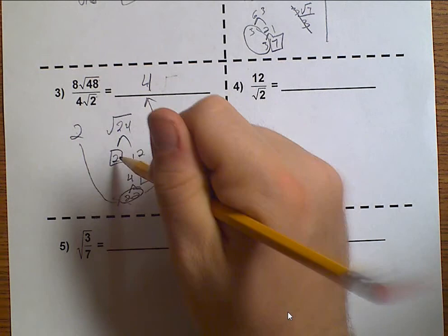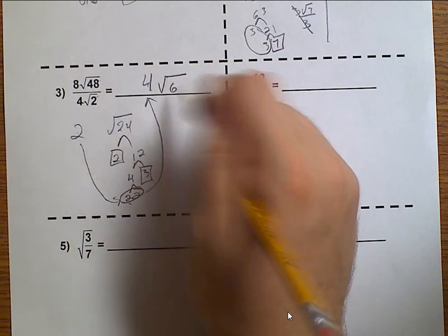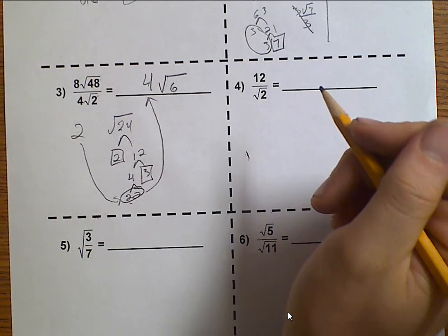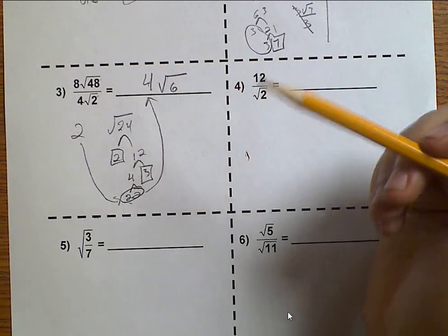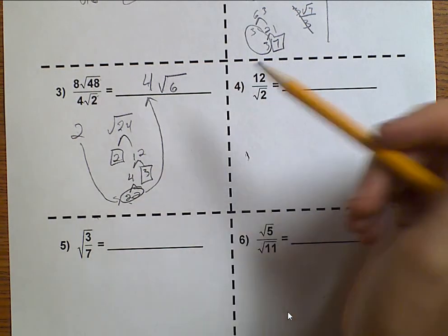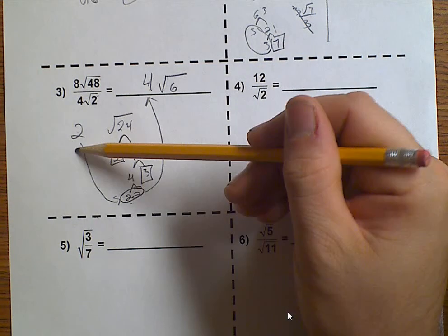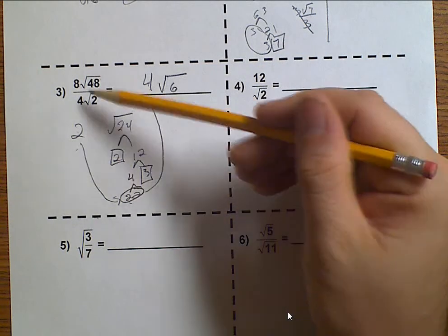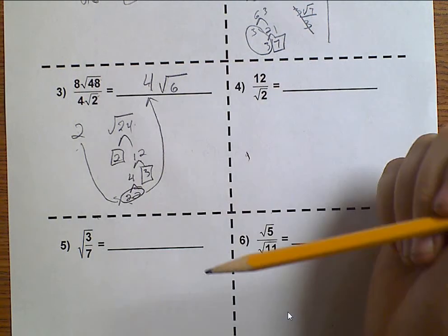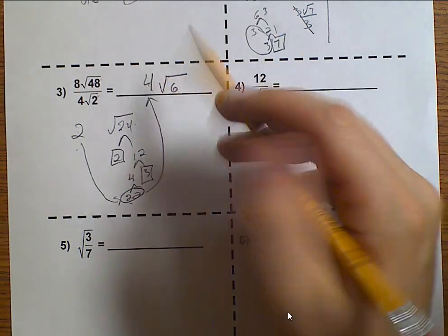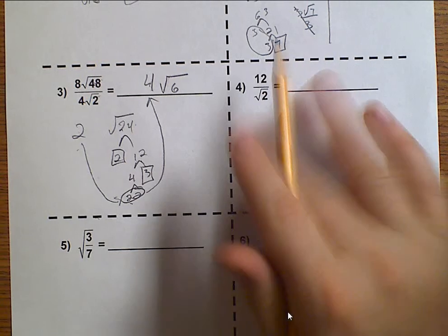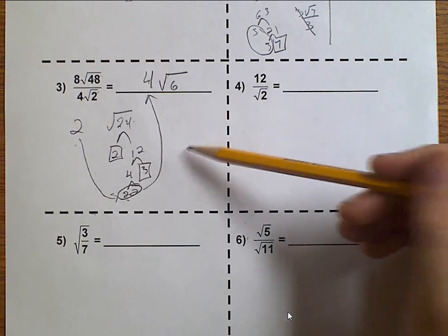And 2 times 3 make 6. And so this is my answer. Alright? And that was easy because 8 divides by 4 evenly. And 48 divides by 2 evenly, making this rather nice. Again, multiple ways to work out this problem.